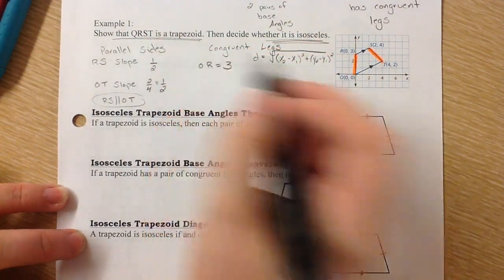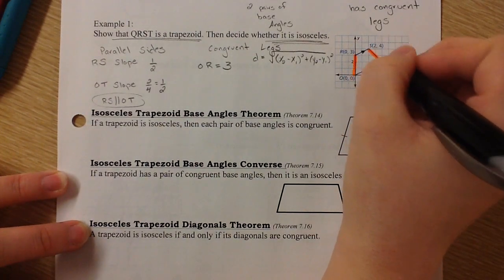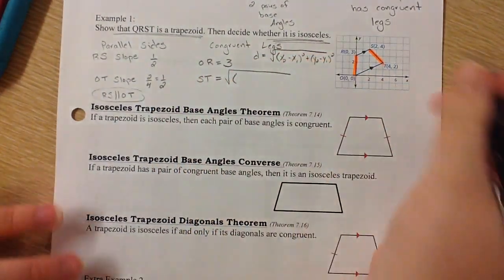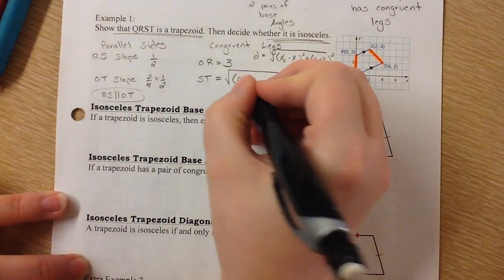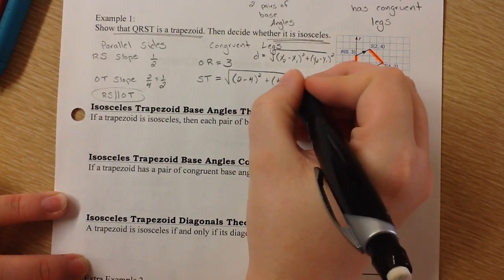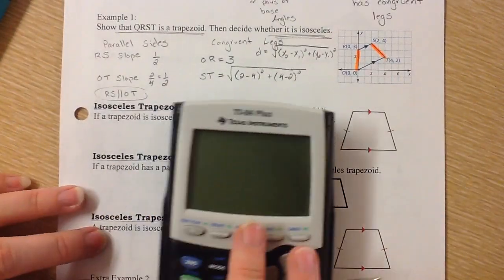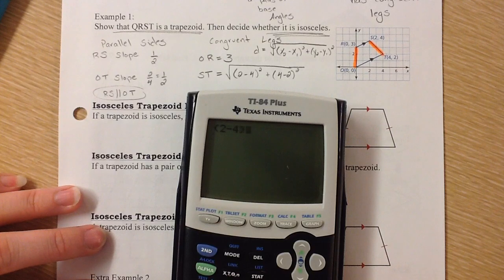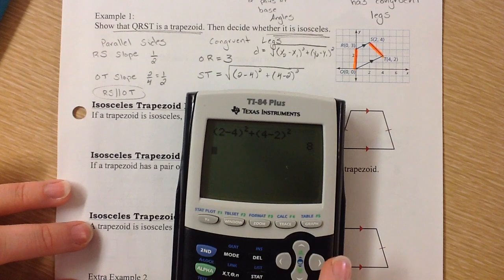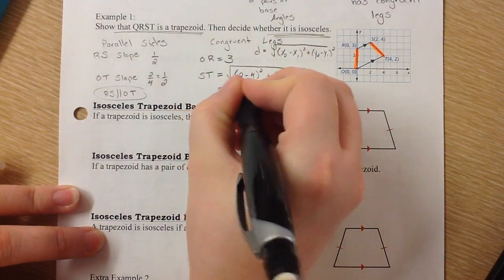So again, OR with no symbol above it is talking distance. Now I did O to R, now I need S to T, the distance from T to S. That one's not vertical, so I'm going to have to use the distance formula here. So we'd have 2 minus 4 squared plus 4 minus 2 squared. I'm going to do all of that here in my calculator, shorten things up. 2 minus 4 squared plus 4 minus 2 squared gets me 8. So this would be the square root of 8.